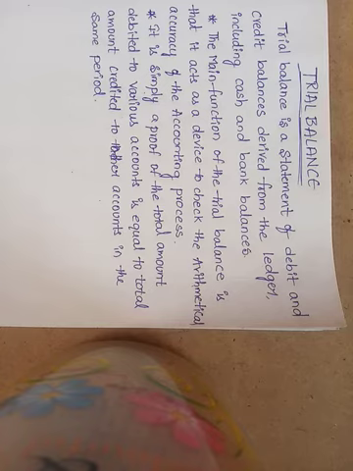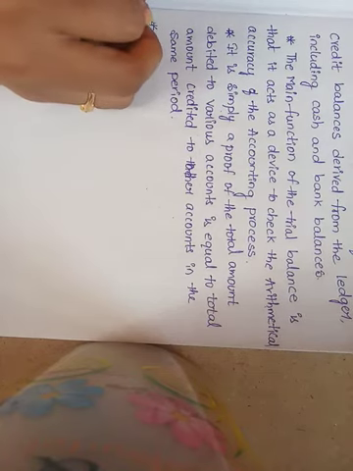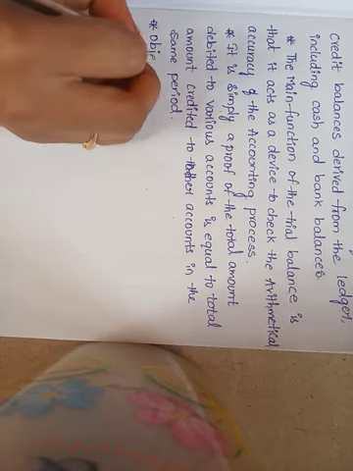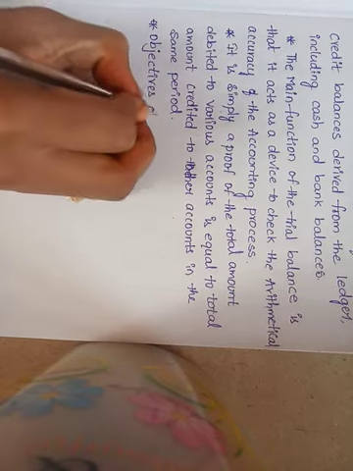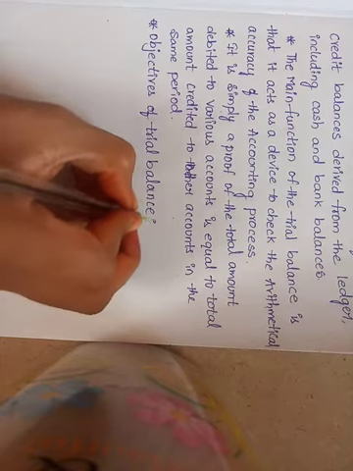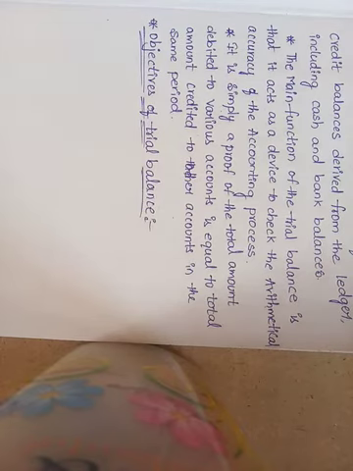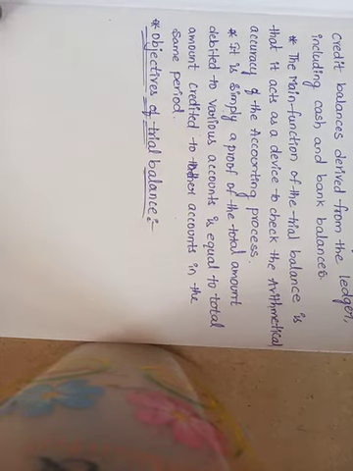Next, see what are the objectives of trial balance. Objectives of trial balance. See here what are the objectives.